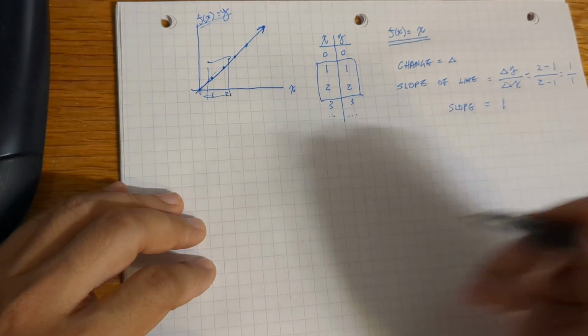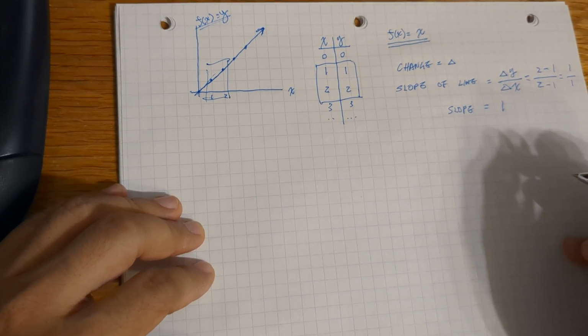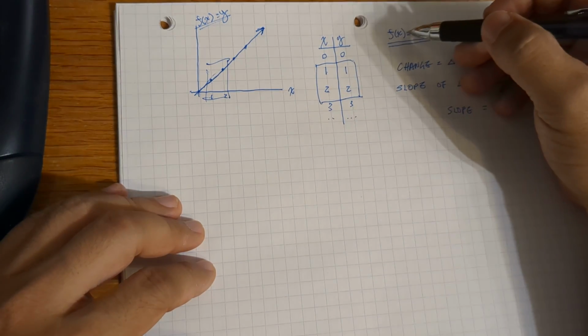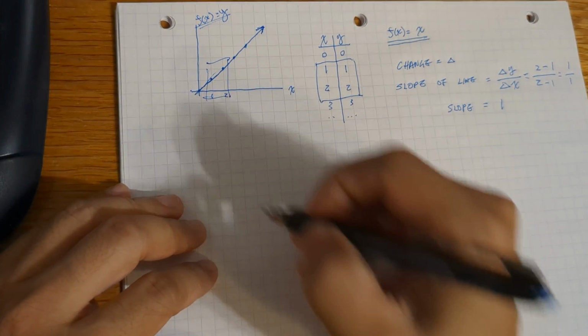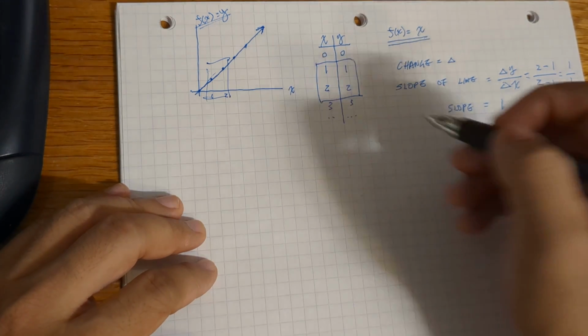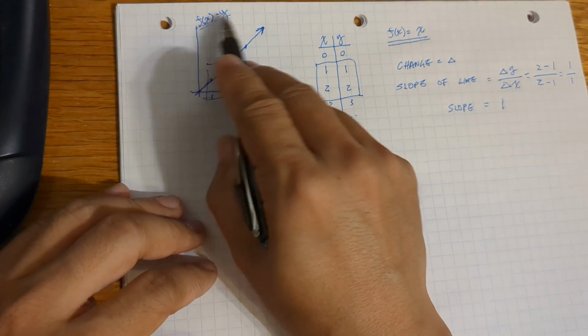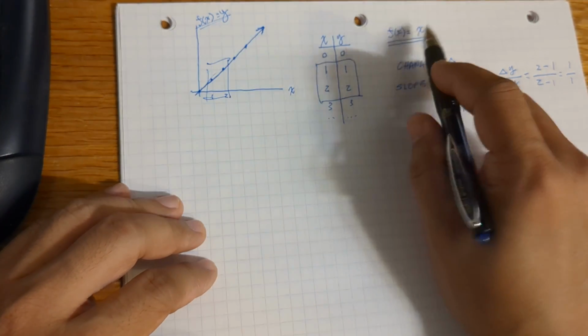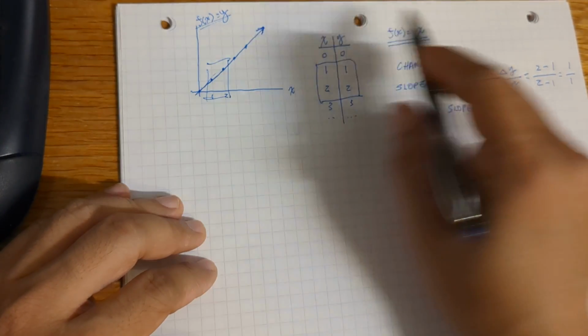All right, so let's change this up a little bit, make it a little more interesting. We're not going to use f of x anymore, we're going to use y, because f of x and y are interchangeable. y is dependent on x.